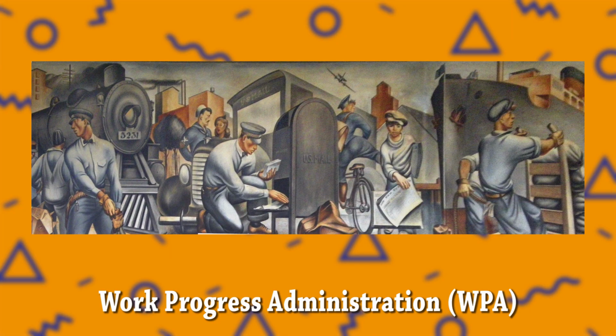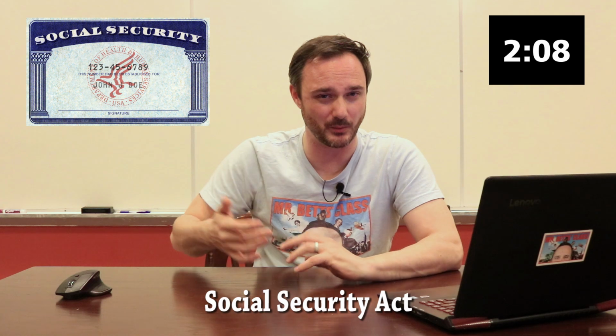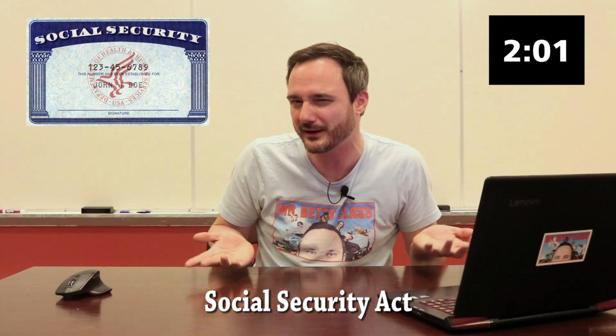The Works Progress Administration, or WPA, took the idea of the PWA's public works programs and shrunk it, targeting public buildings, bridges, roads, as well as supporting cultural workers like artists, writers, and musicians. The Social Security Act created a tax that would fund Social Security, which provides pensions for the elderly, funds unemployment insurance, and helps the disabled. And while some said this would turn the country into a welfare state, others pointed out that doesn't the Constitution state a goal of providing for the general welfare?